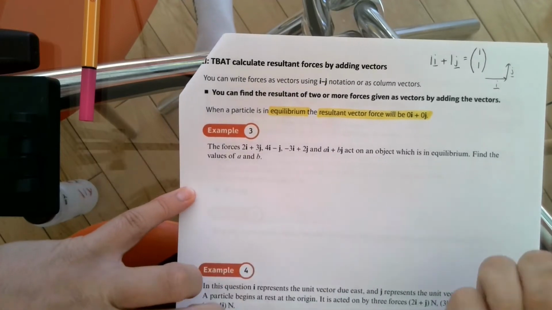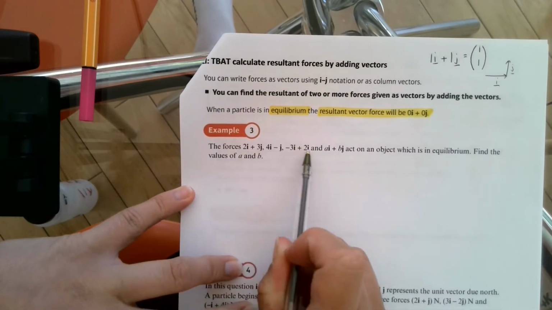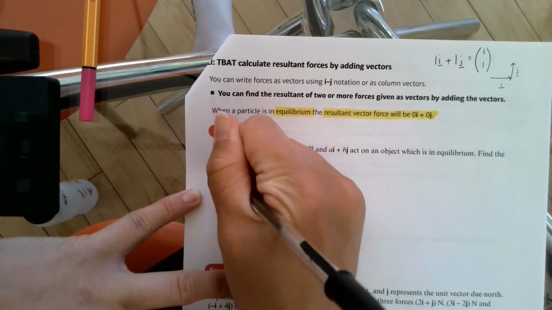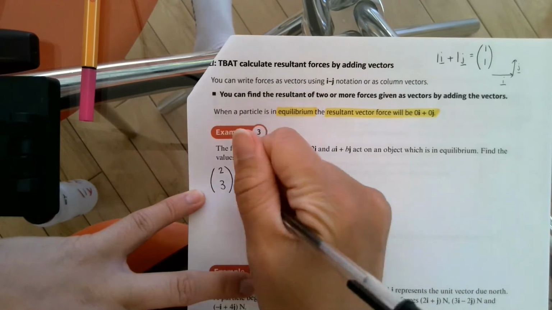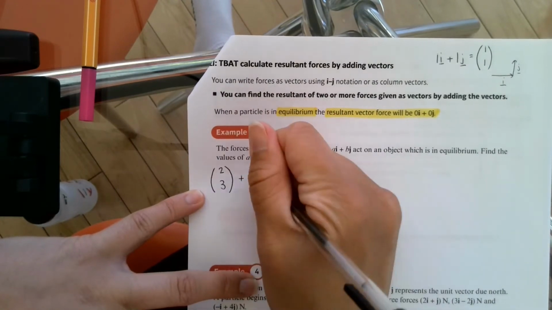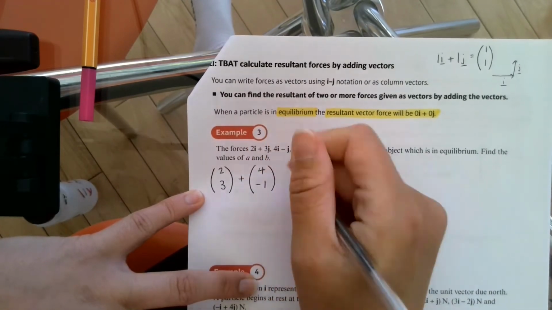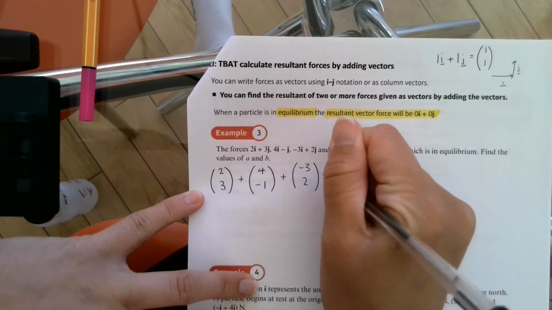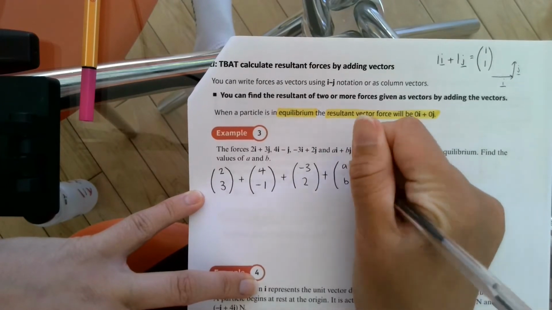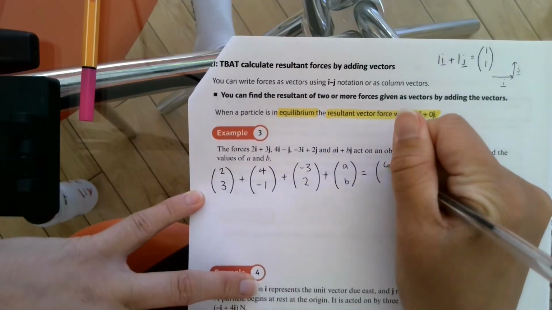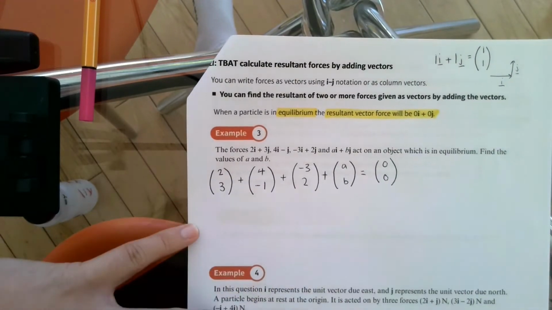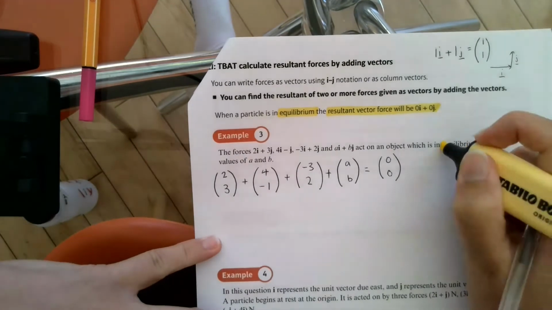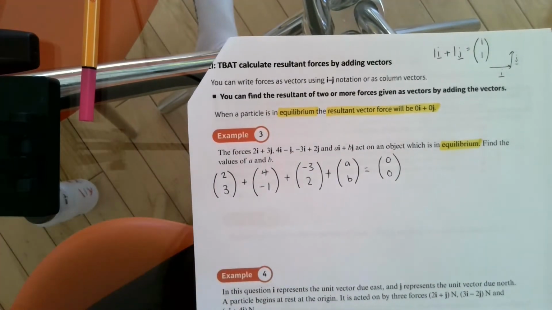I'm going to do it in column form because I prefer column. If you want to keep it in I and J form, that is fine as well. 2I plus 3J in column form is just 2, 3. Plus 4I and minus J, so 4 and minus 1. Plus minus 3I and 2J. Plus AI and BJ. And it's going to give me the resultant of 0, 0, no resultant force, because it's in equilibrium. So remember, equilibrium in the question, straight away we should be thinking no resultant force.